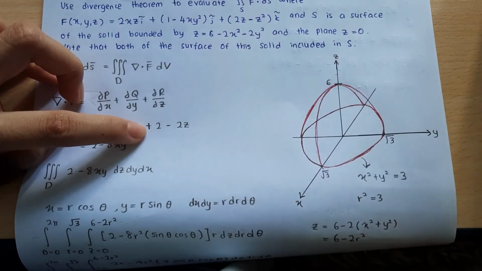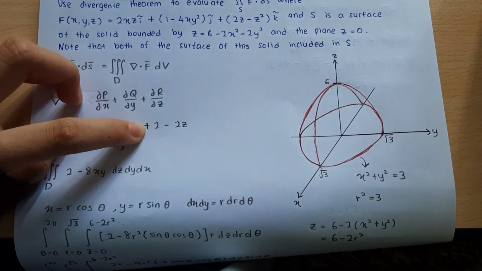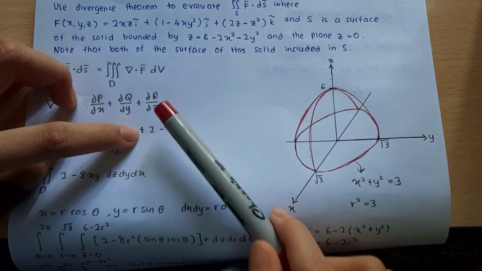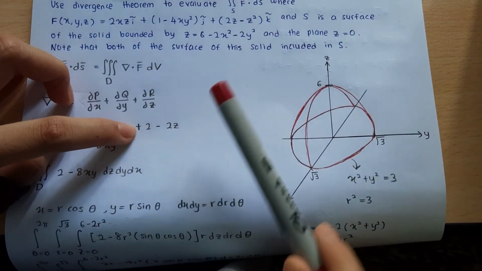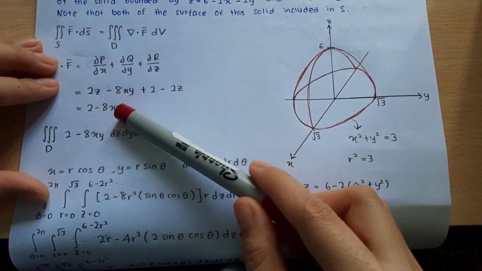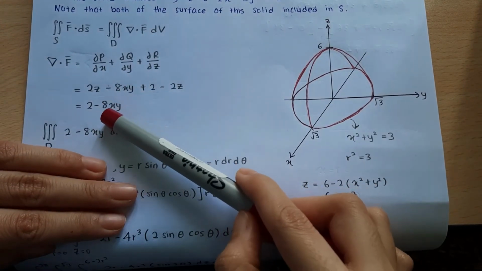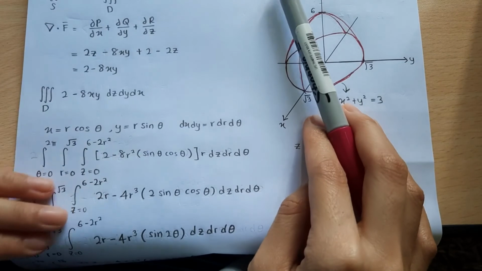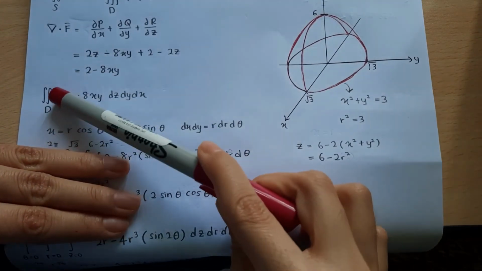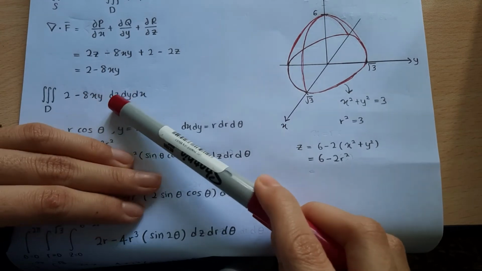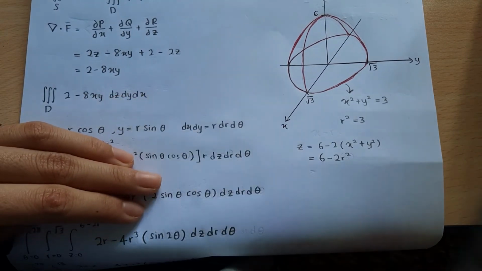And here our R, we differentiate with respect to z, we will get 2 minus 2z. Okay, next we simplify the equation, we will get 2 minus 8xy. Now what we need to do is integrate 2 minus 8xy dz dy dx.